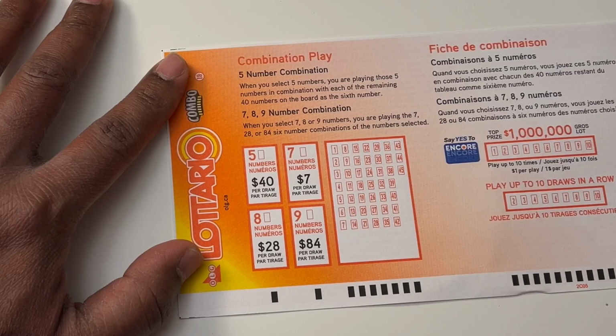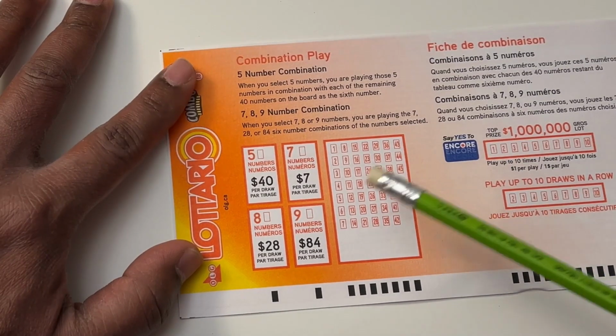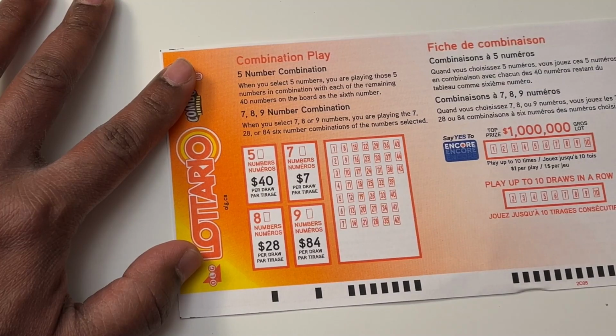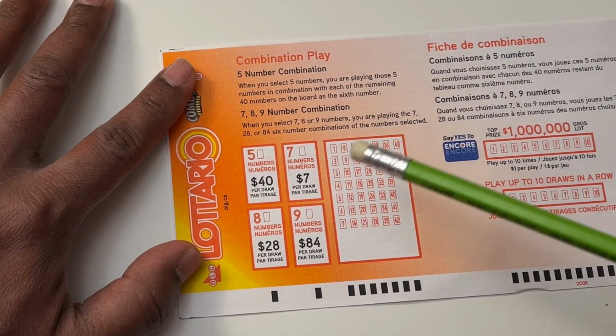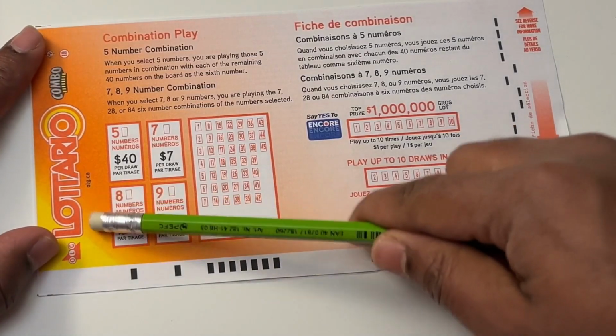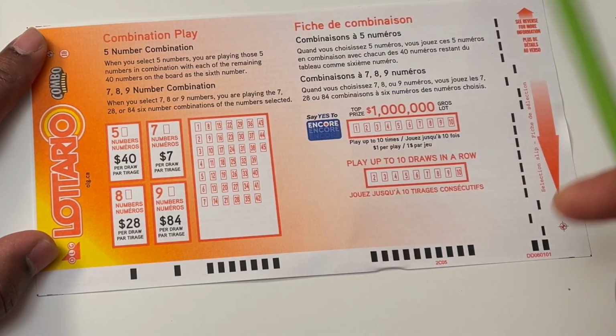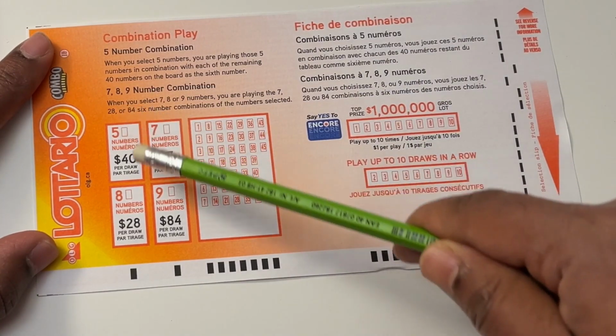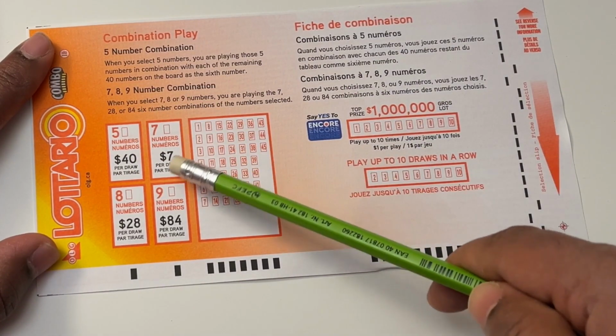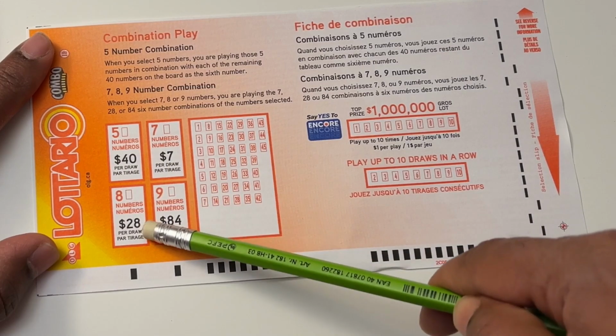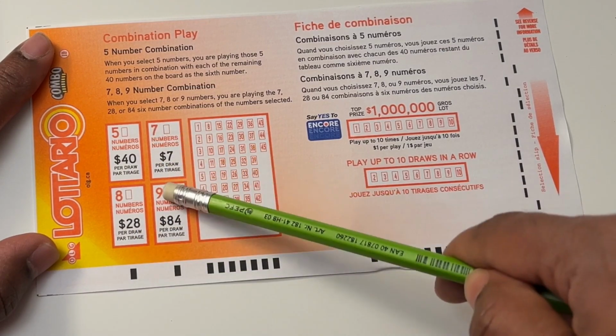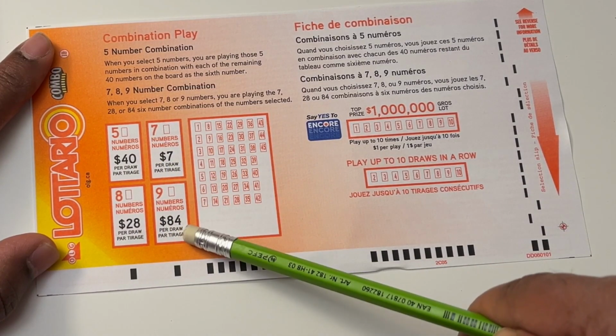So basically, some people want to increase the probability of winning, and how it works here, depending on what you select, each play is considered $1. Okay, so here you see Lotto 6/49 has a combo, and how this combo works: if you choose 5 numbers, then you pay $40. 7 numbers, $7 per draw. 8 numbers, $28 per draw per trial. And if you pick 9, you pay $84 per draw per trial.